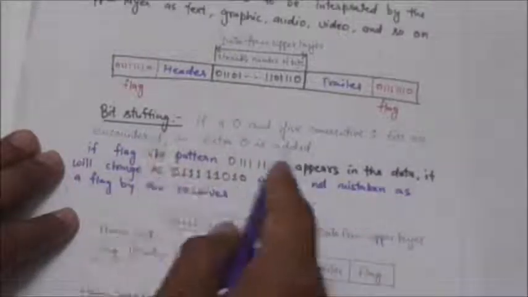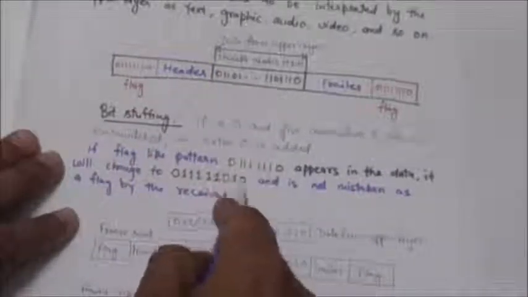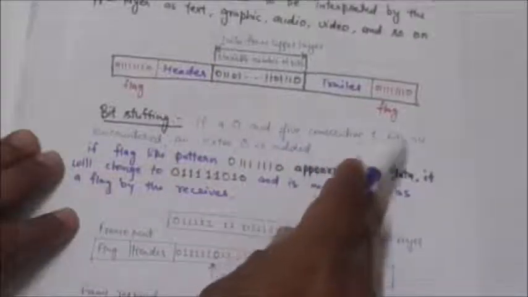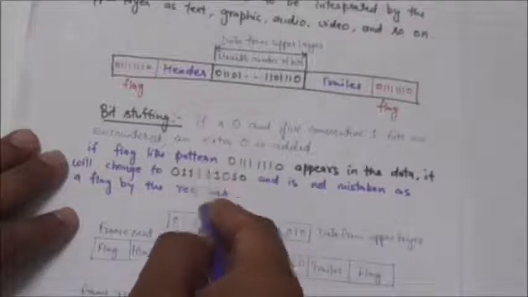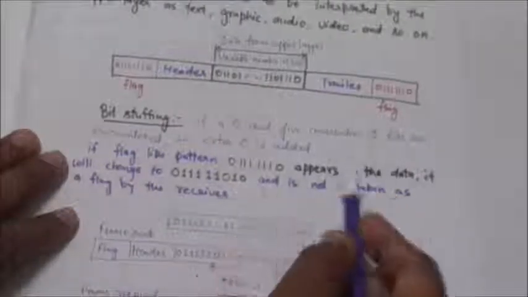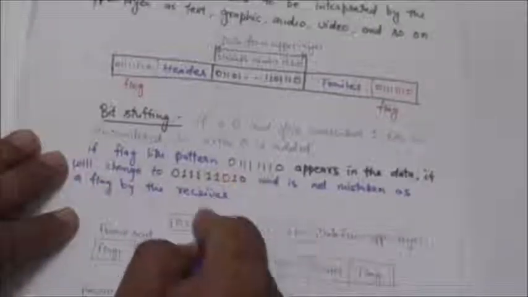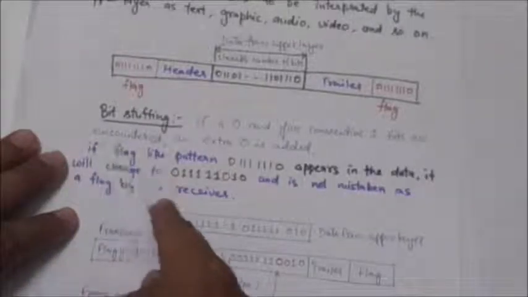So in bit stuffing, if a 0 and 5 consecutive 1 bits are encountered, then an extra 0 is added, as it is added here in this case. So if a flag-like pattern appears in the data, it will change to this one, and it is not mistaken as a flag by the receiver.